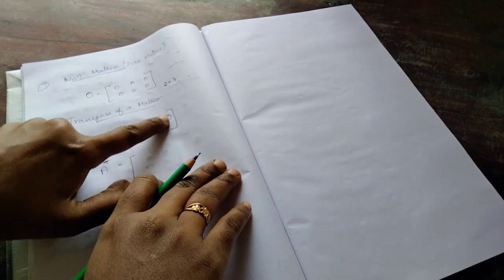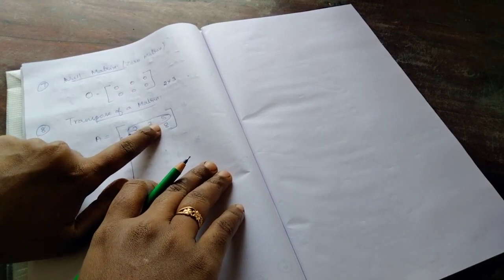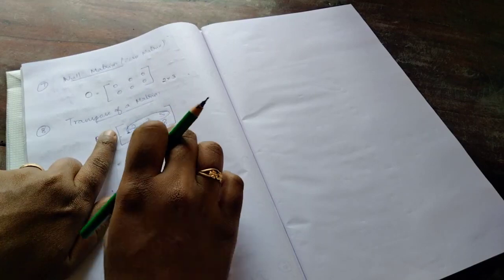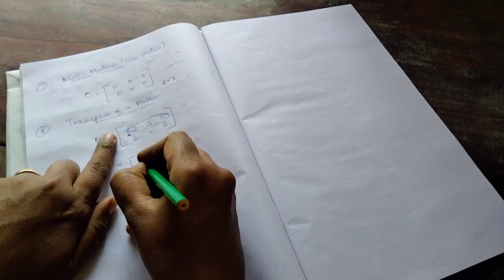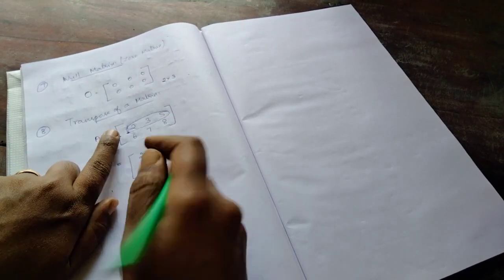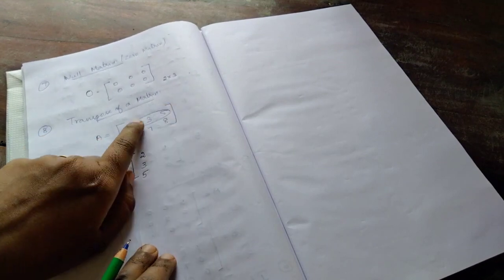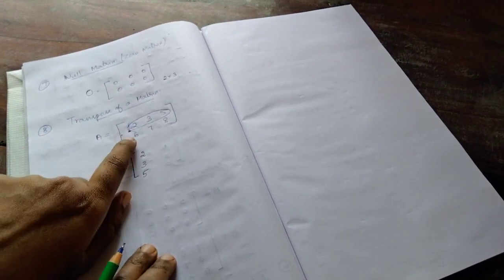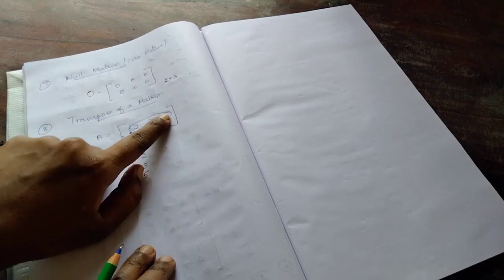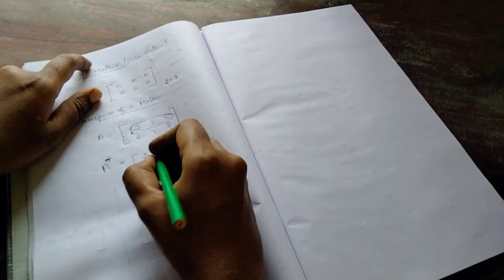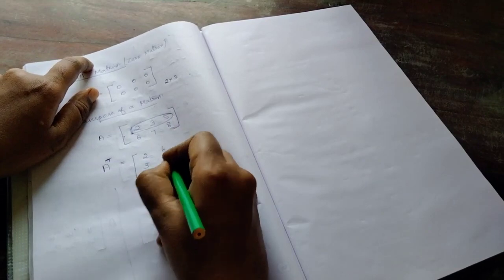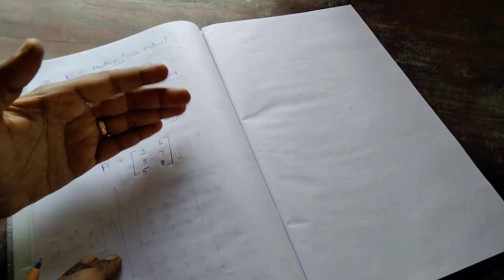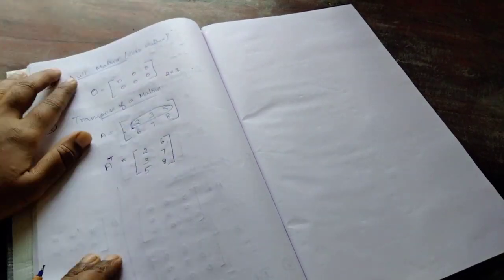Here 2, 3, 5 is the first row, and I am changing this row into the first column. So 2, 3, 5 comes like this. Then 6, 7, 8 is the second row, and I am writing it as the second column. That's all. Interchanging the rows into columns is the transpose of the matrix.